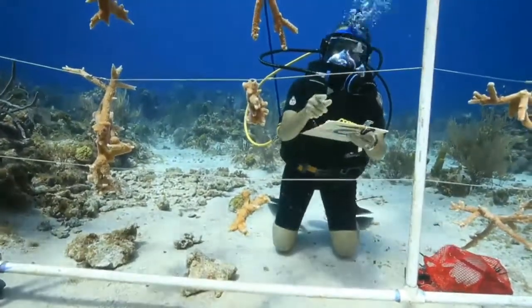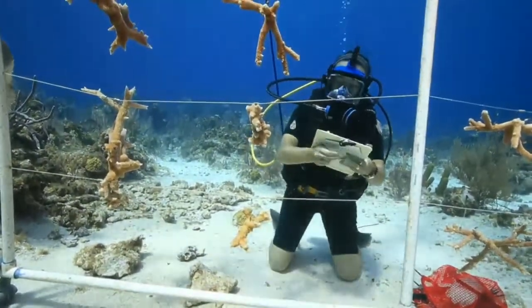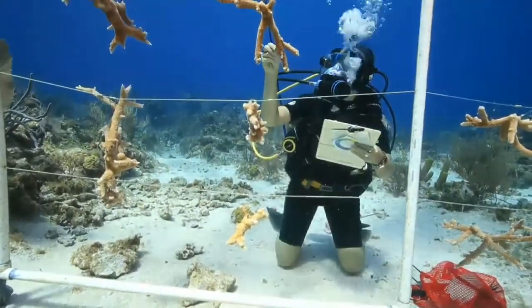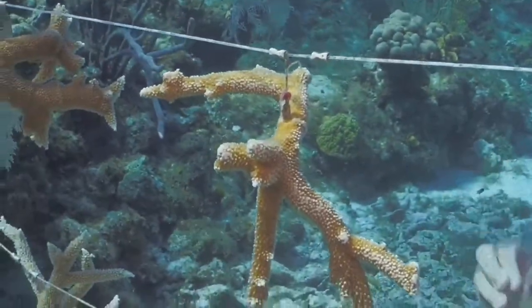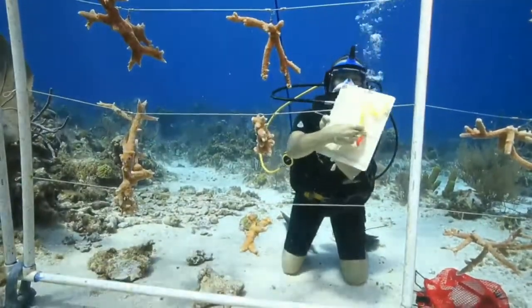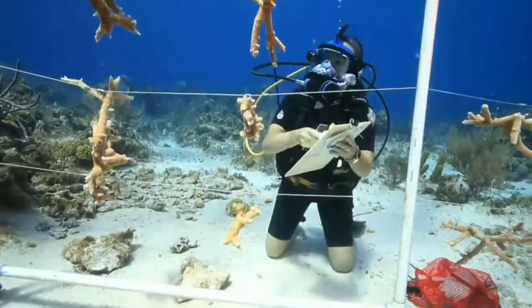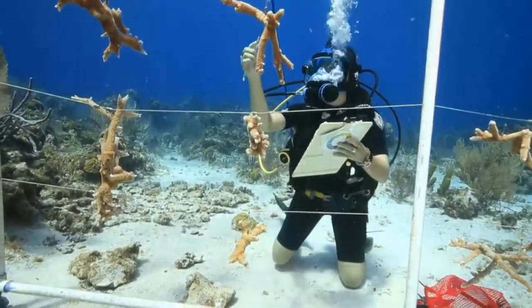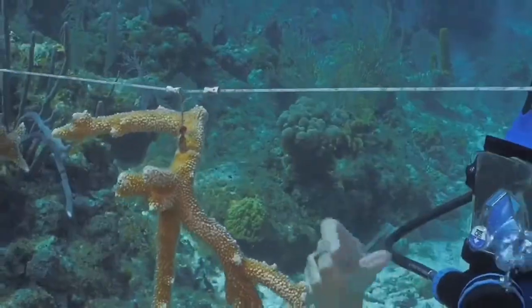So you students in class have a coral on your worksheet, and you can use that little ruler to measure the length of each of those branches, and just take a note on the side, just like I am, and continue to add those up. So we did the main branch, the second, third, and fourth.